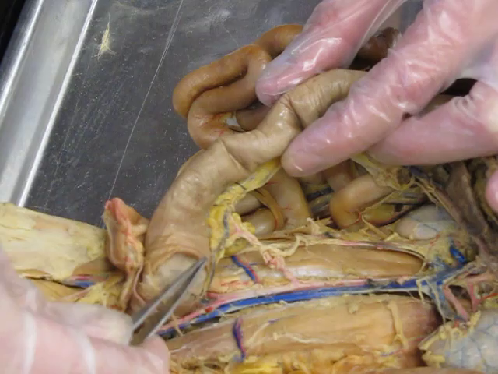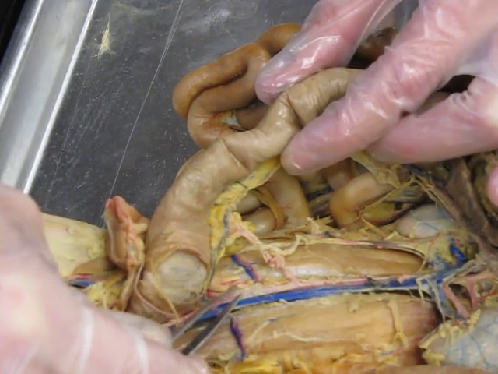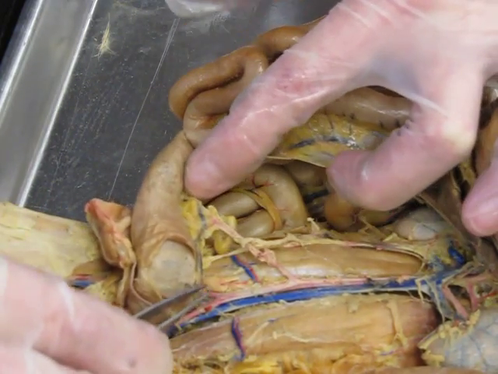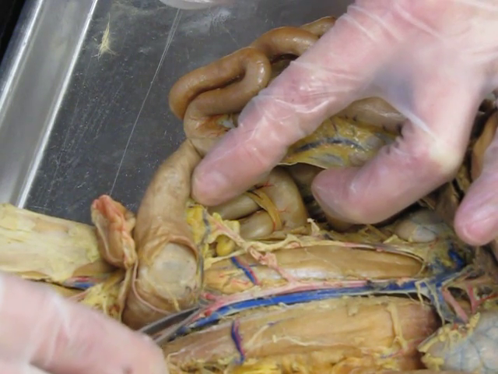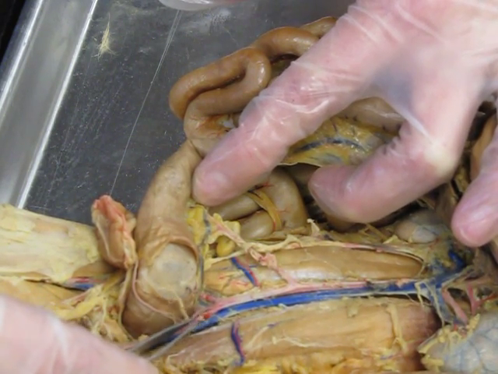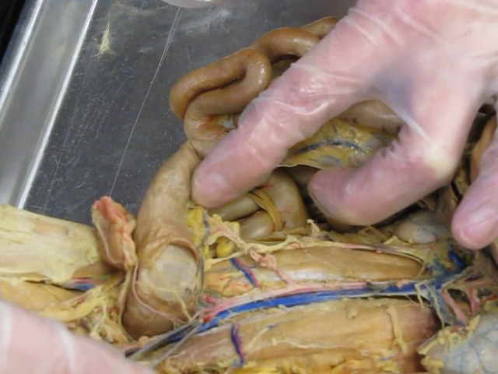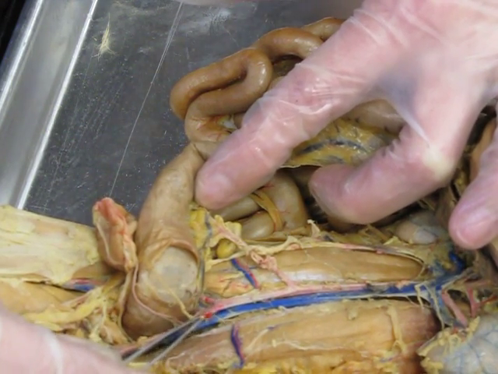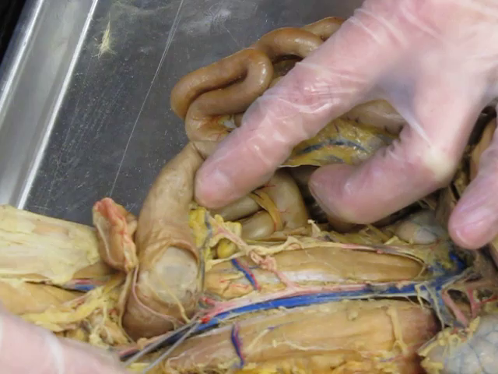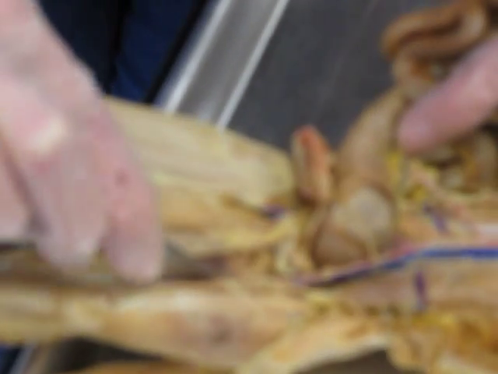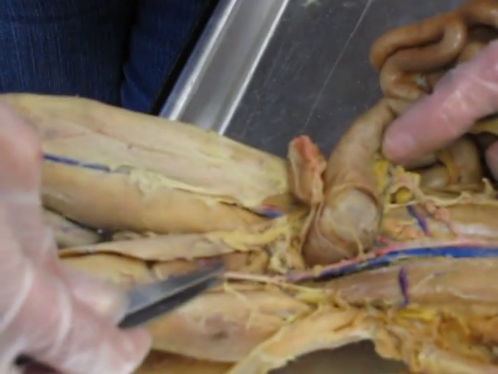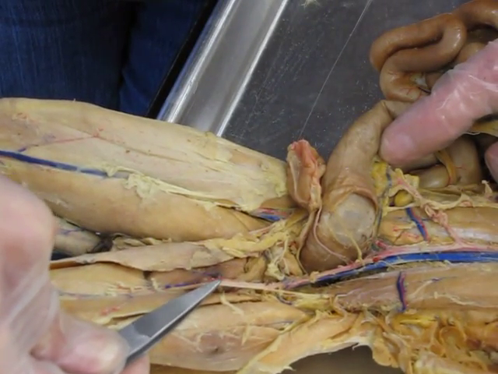All right, so if we continue down with the descending abdominal aorta, we can see a branch right here. You'll see an internal and an external. We're only worried about the external. This is your iliac artery. Then we're going to follow it down, and right by the femur, it's going to turn into the femoral artery.